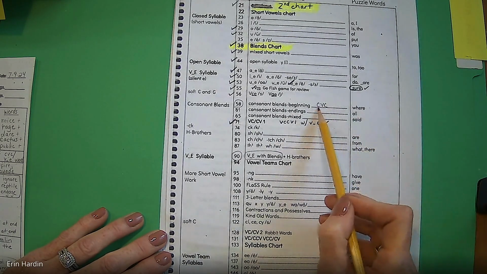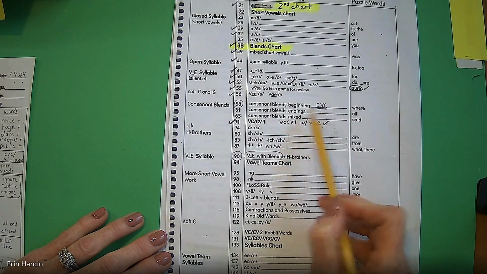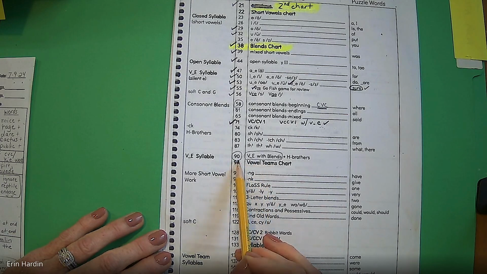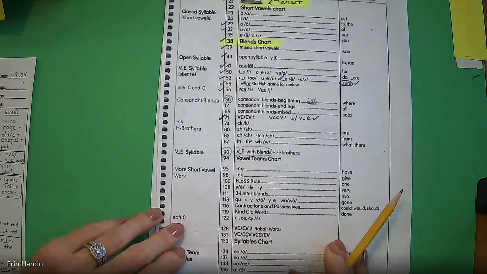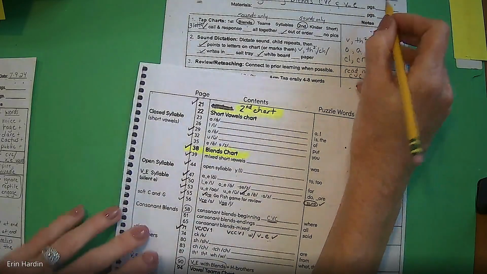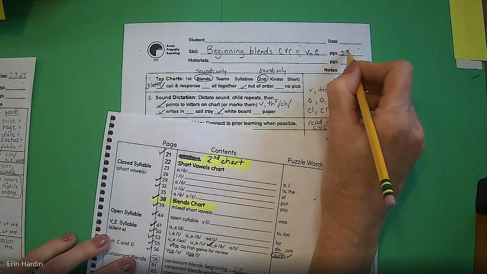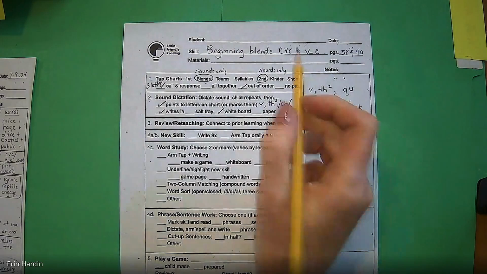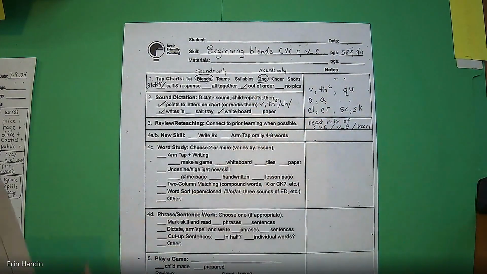So I'm going to do the CVC page with the consonant blends, and also include some of the vowel consonant E with blends, which are on page 90. So 58 and 90 are what I'm going to pull my words from. If you're doing this with a student that can't handle two skills at once, just focus on one page. Okay.